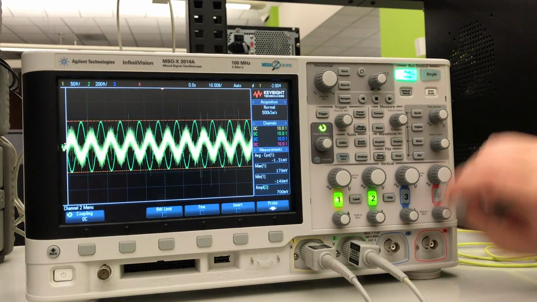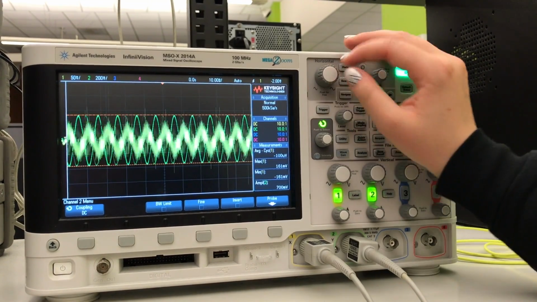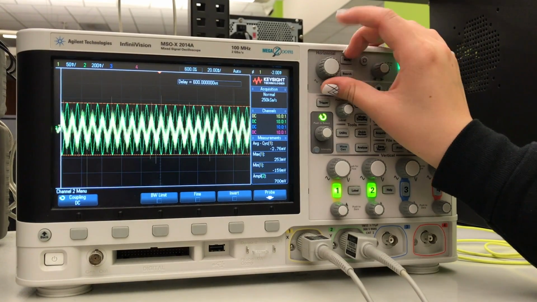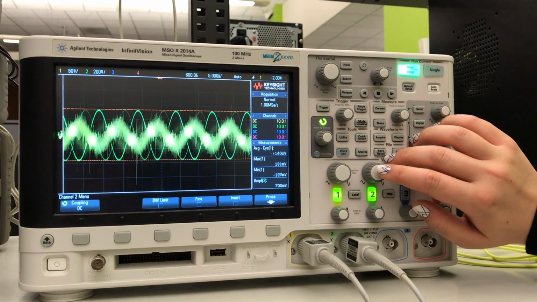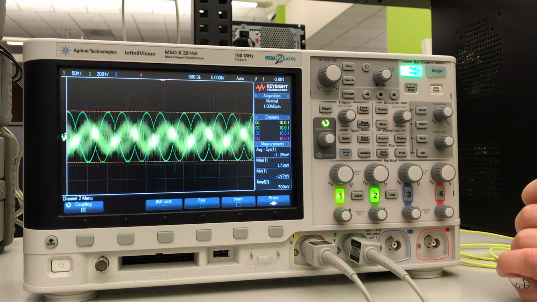Again, if I want to increase the amount of time per division, I'm going to rotate this knob at the top to the left. If I want to zoom in time, I will rotate to the right. And I can adjust the voltage per division using the top knobs and the ground offset using the bottom knobs.